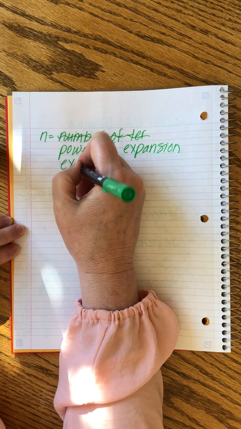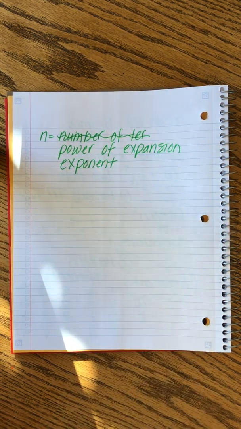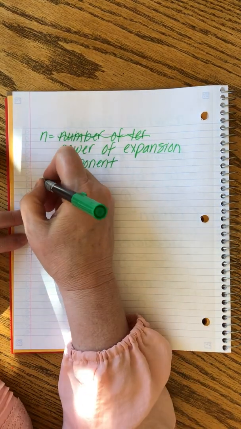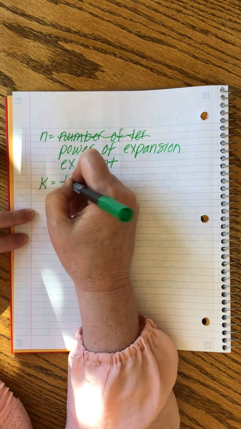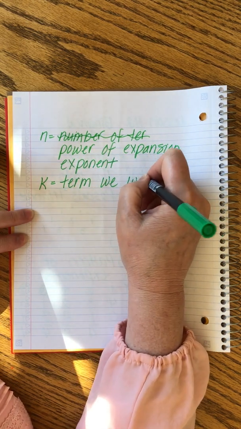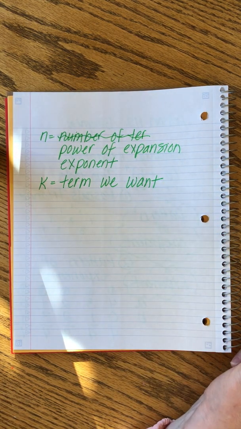Or another way of saying it is it's the exponent. All right. K is the term we want. Like most formulas, when you first see this, you're going to go, what? But then it'll make more sense, don't worry.